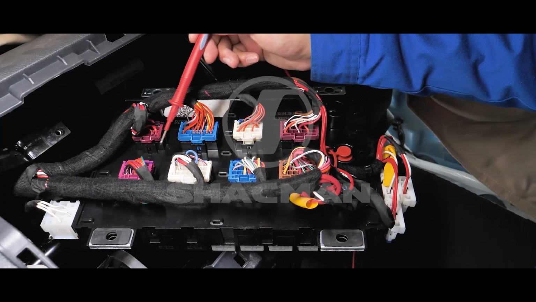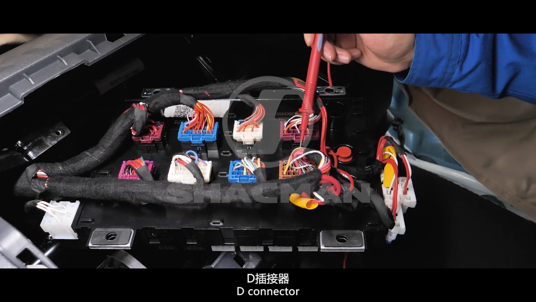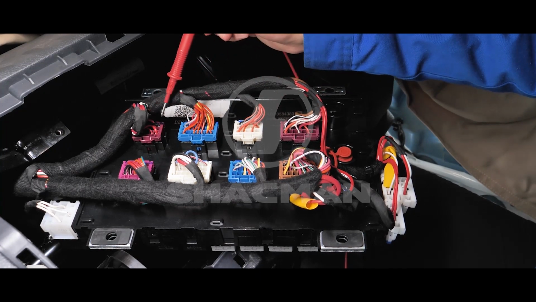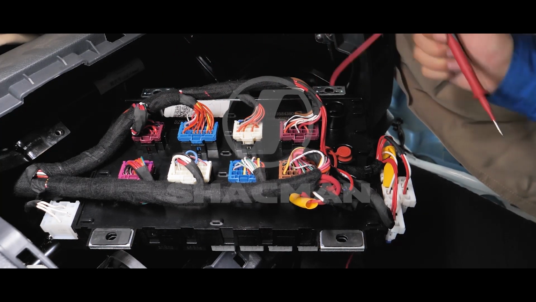A connector, B connector, C connector, D connector, E connector, F connector, G connector, H connector.